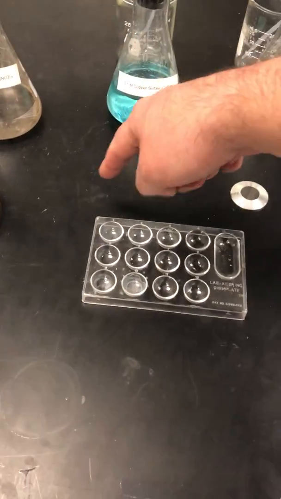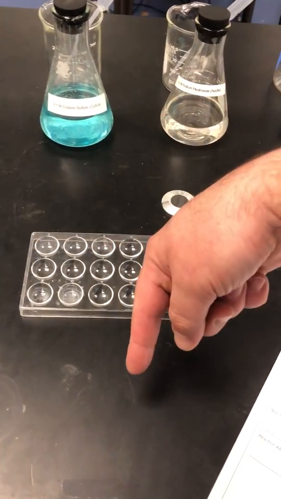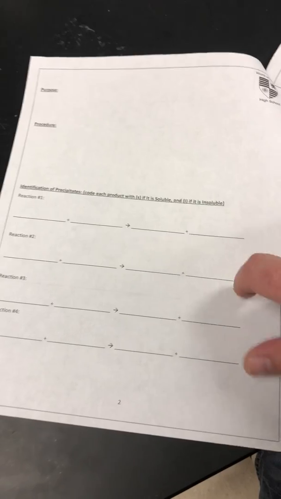This one, 5 drops this way now, 5 drops in each one in this way. This one over here, 5 drops in a third one down. And then this is what we're going to use to predict our precipitate. This is the piece you have to do first before I let you do the lab.